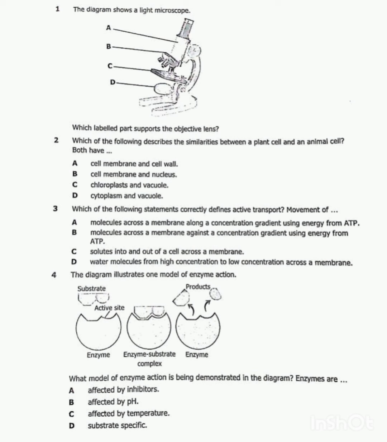Okay, let's look at question number 4. The diagram illustrates one model of enzyme action. What model of enzyme action is being demonstrated in the diagram?